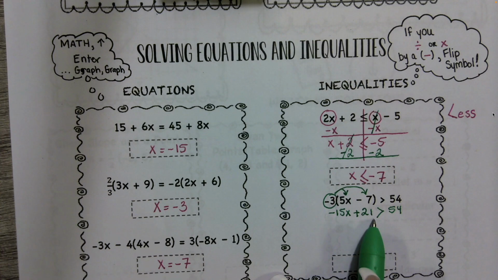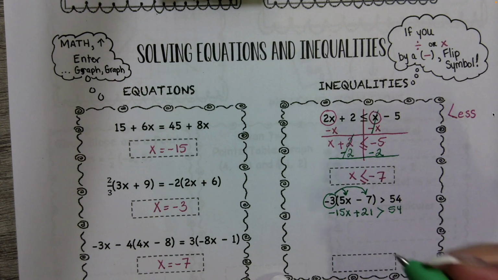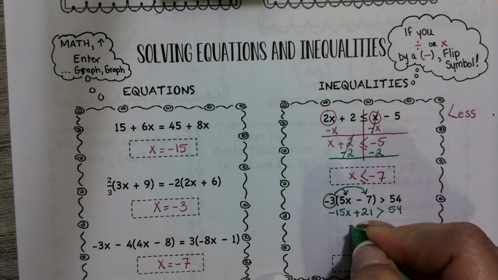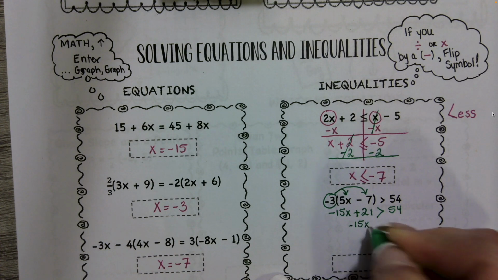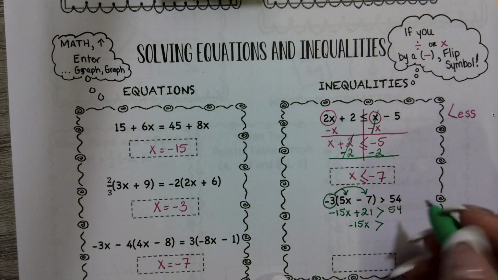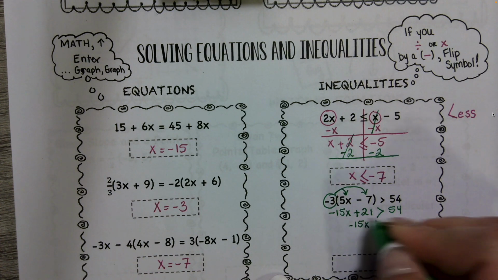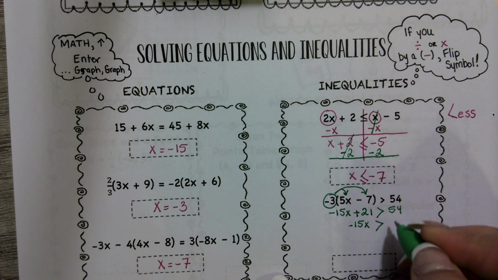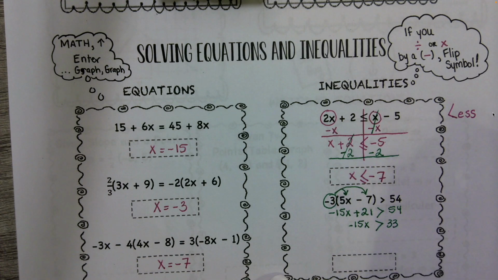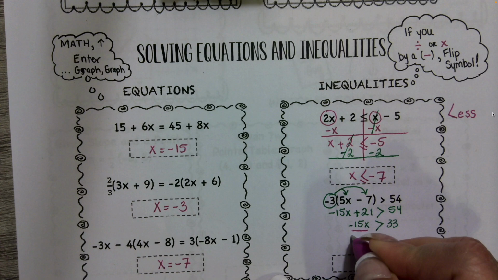So I would subtract 21, and I will get negative 15x greater than 54 minus 21, which is 33.